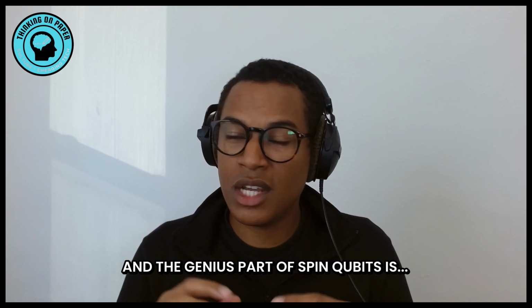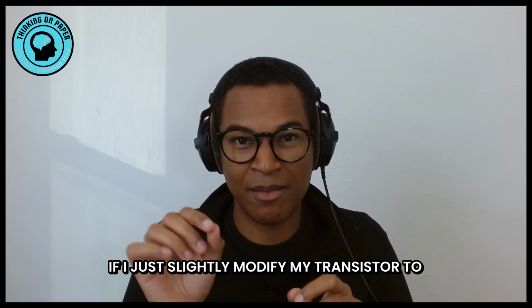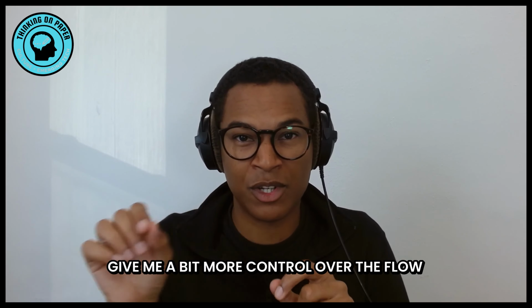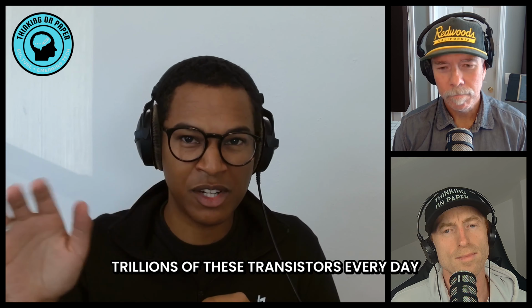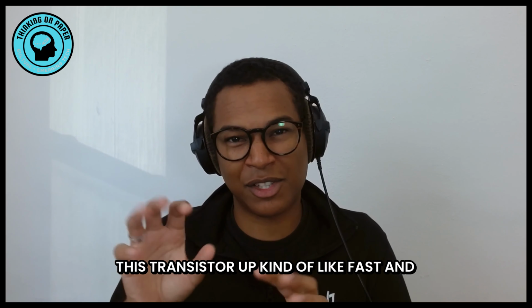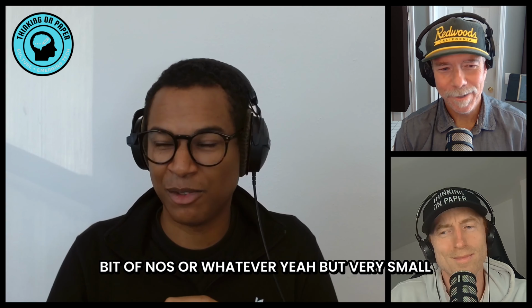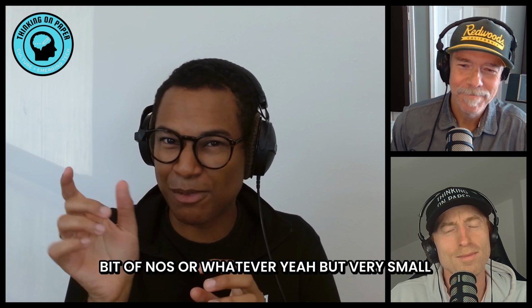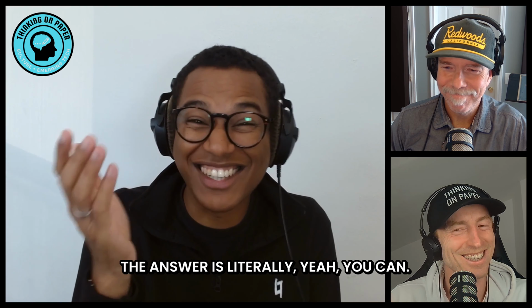And the genius part of spin qubits is if I just slightly modify my transistor to give me a bit more control over the flow of electrons, and still keep the same semiconductor process that prints trillions of these transistors every day, but just say, look, let's just kind of tune this transistor, kind of like Fast and Furious. You tune up a car, add a bit of NOS or whatever. Yeah, but very small, very small. Can I start isolating individual electrons? The answer is literally, yeah, you can.